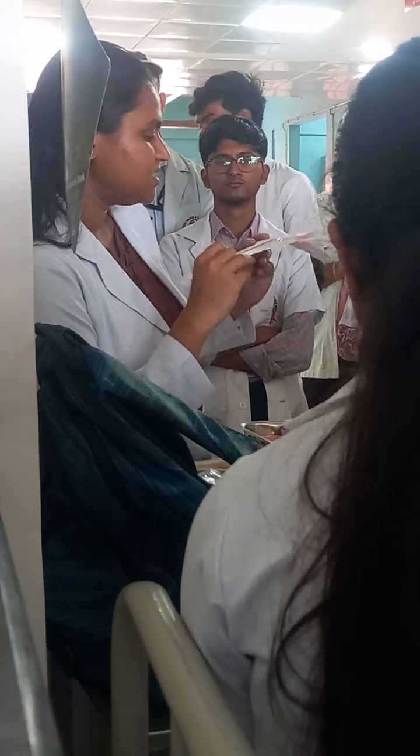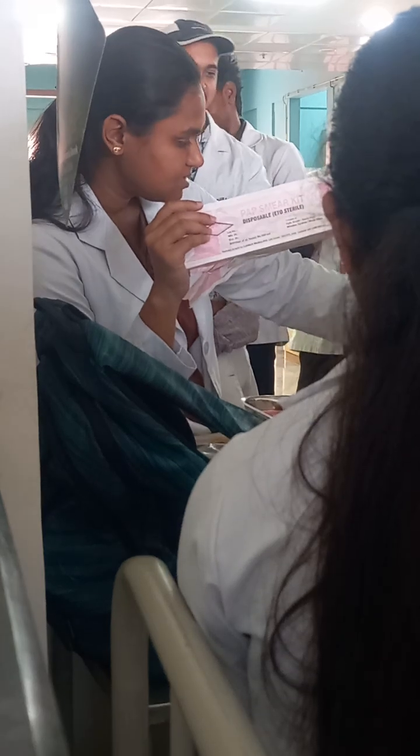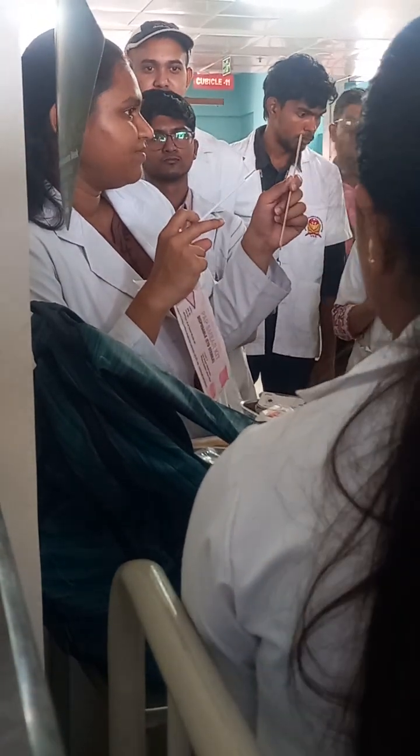Okay. What is it? Pap smear. It has a cytobrush. Then an Ayre spatula. This is the Ayre spatula. Okay. With the Ayre spatula, we take the cervical sample. That is its use.